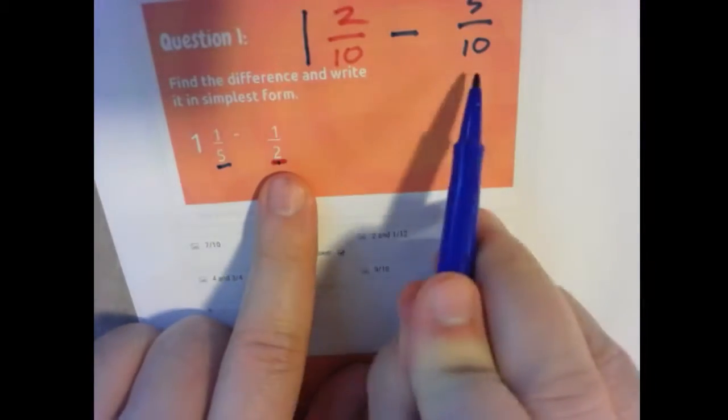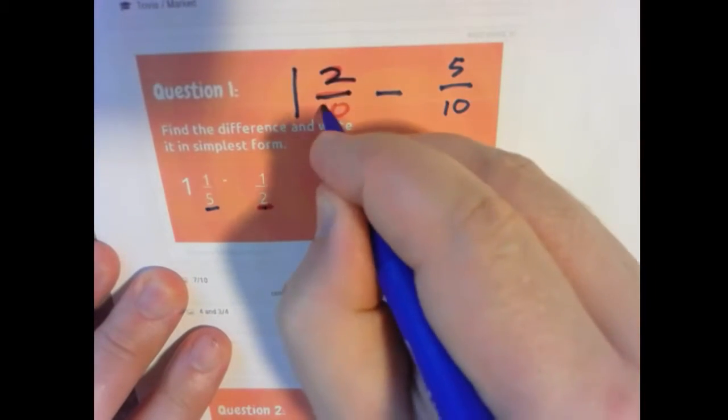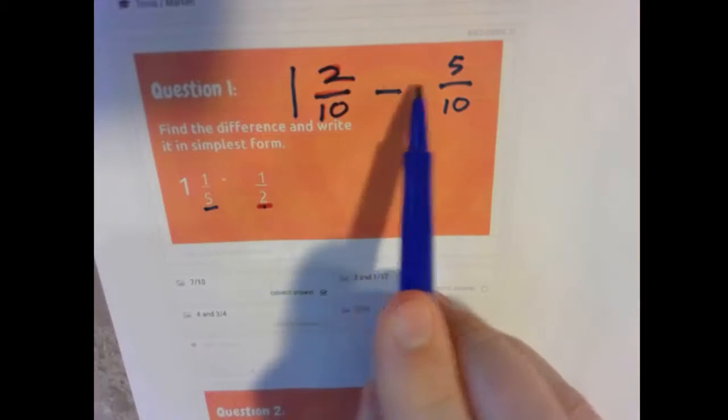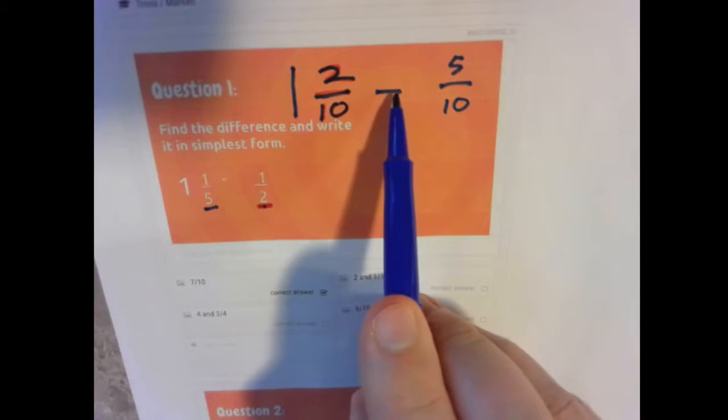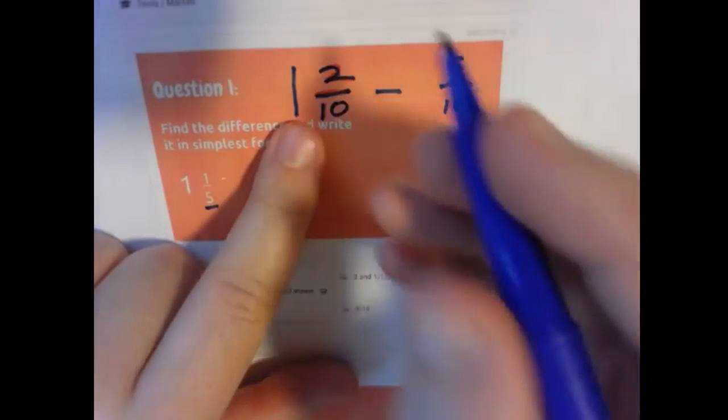So notice now we have a common denominator of 10. Now this is ready to perform. Is it quite ready to perform the operation of the subtraction? Not quite, because 2 take away 5 would give us a negative number. That doesn't work. So we need to borrow from this fresh pizza.